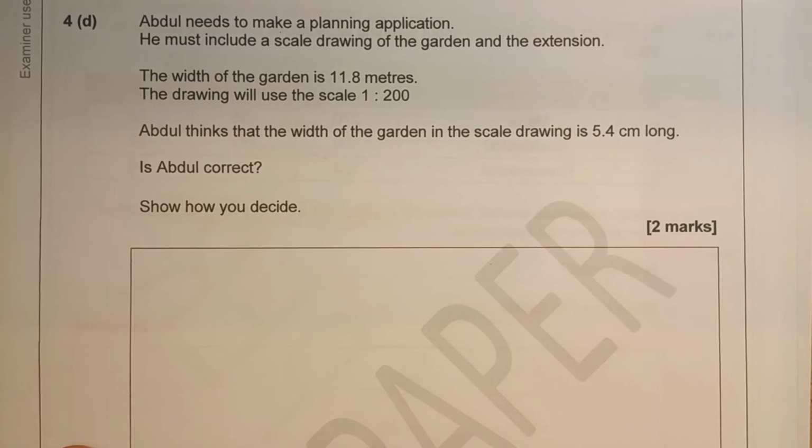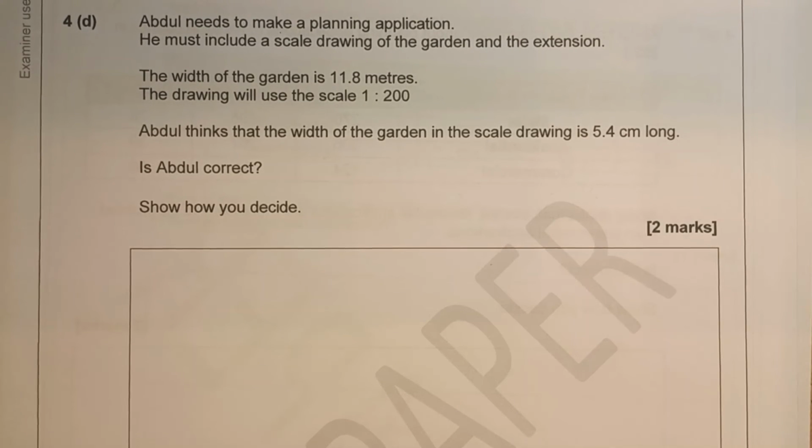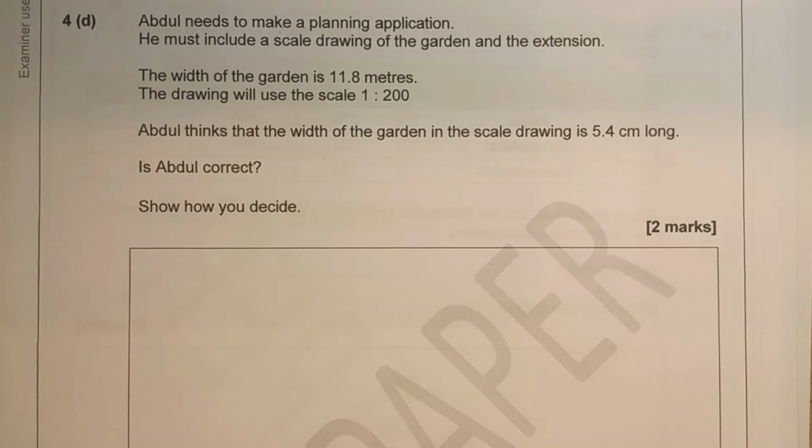(4D). Abdul needs to make a planning application. He must include a scale drawing of the garden and the extension. The width of the garden is 11.8 meters. The drawing will use the scale 1 to 200. Abdul thinks that the width of the garden in the scale drawing is 5.4 centimeters long. Is Abdul correct? Show how you decide.